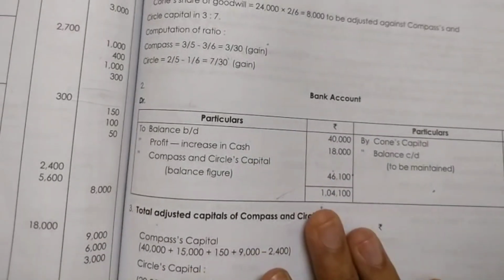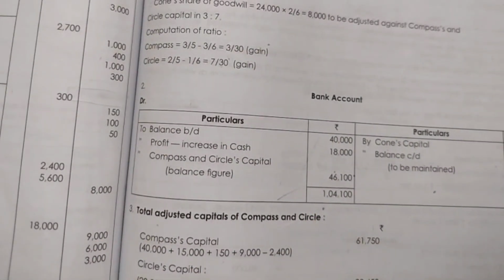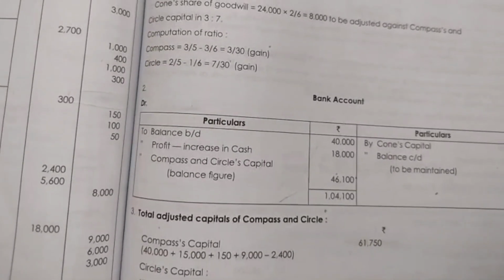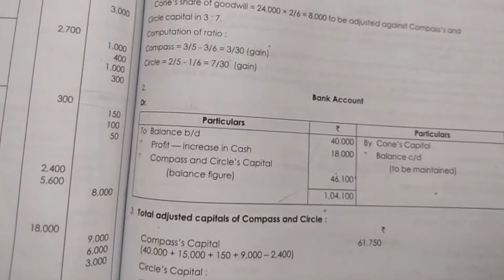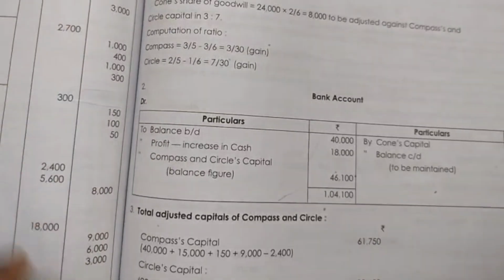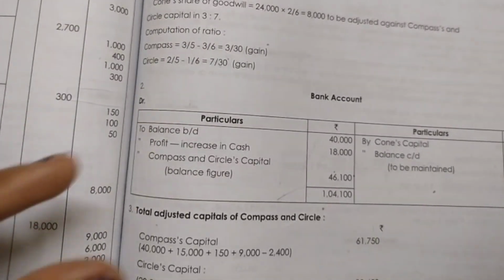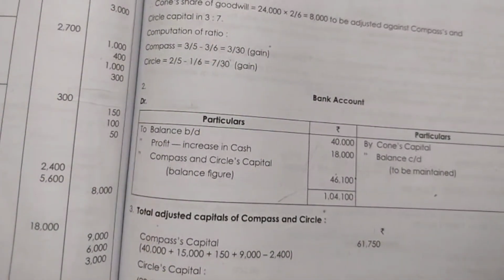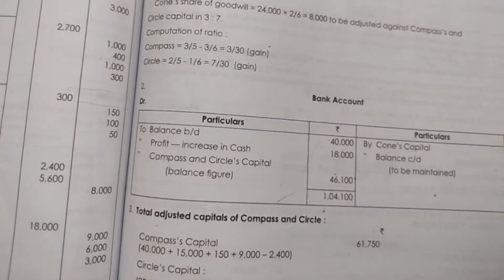We cannot say that they will bring the amount on the basis of their new profit sharing ratio. We cannot say that they are going to bring it in their gaining ratio. So we have to find the amount Compass has brought and the amount Circle has brought. We will get that amount as the balancing figure in the capital account. In order to find that, we are doing this whole calculation.